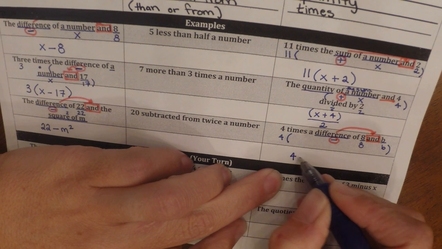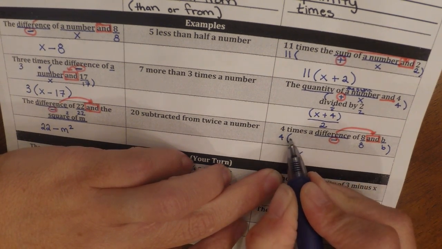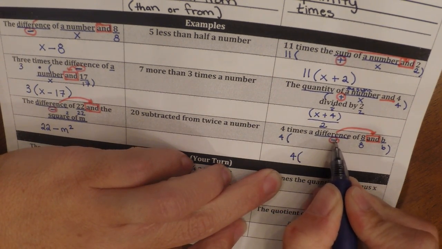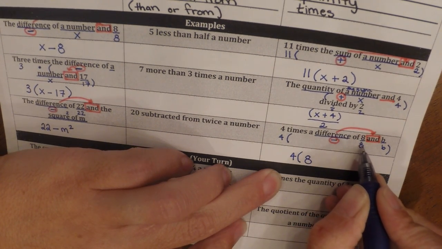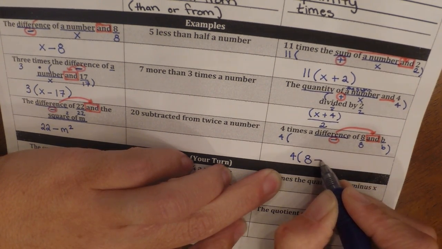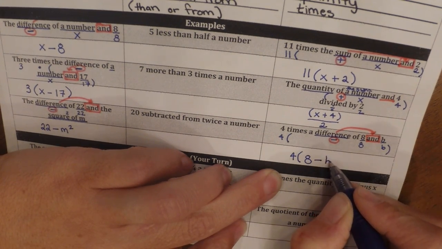So 4, next is parenthesis, next is the minus sign, but it moved. So then I would put 8, because that's what I come to next, then my and, so that's the minus, and then the b.